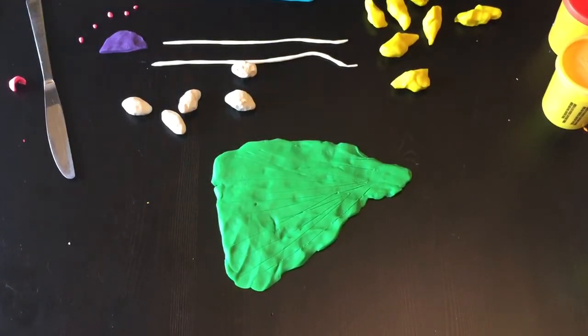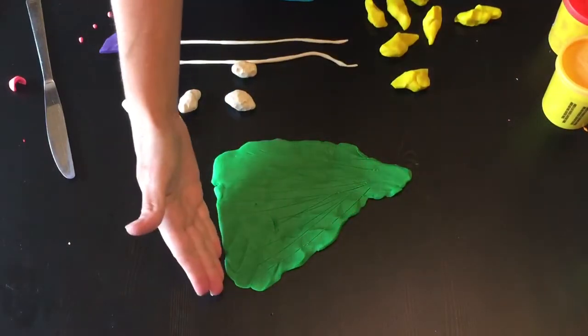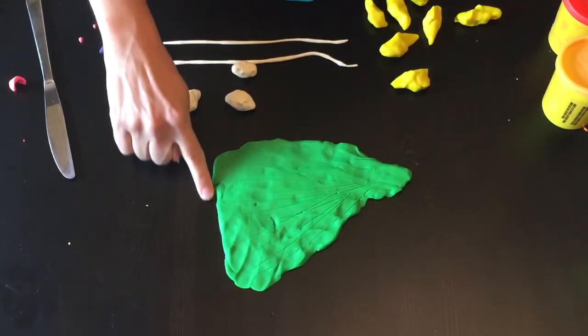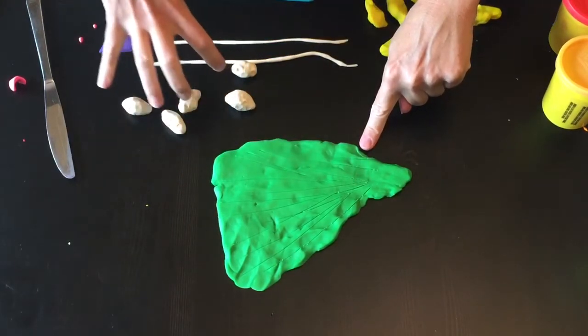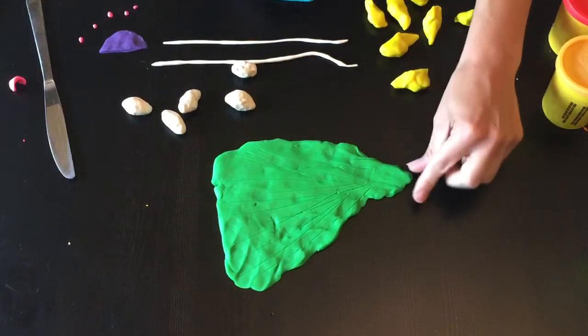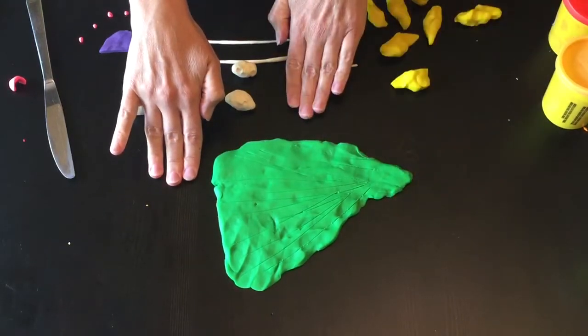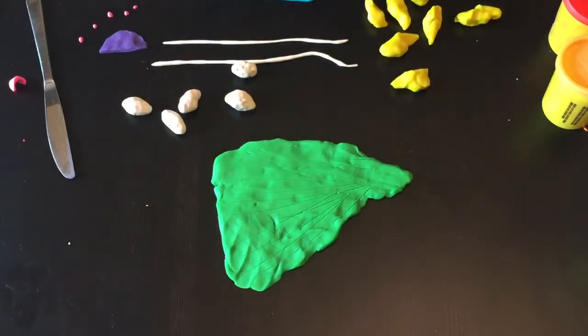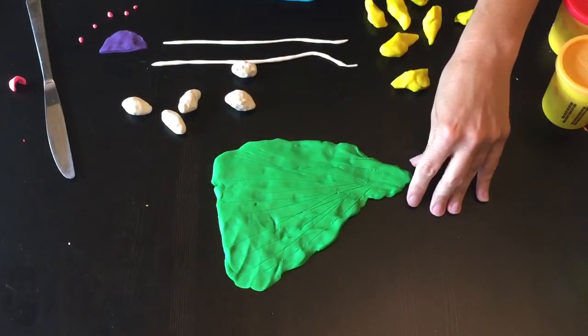So to get started, I have a pectoralis major muscle. So here is my sternocostal head, here is my clavicular head, as if the person's head is up here. This is the attachment out to the humerus. So this is medial here, this is lateral, this is superior, this is inferior. So I've already gone ahead and shaped the pectoralis major muscle.